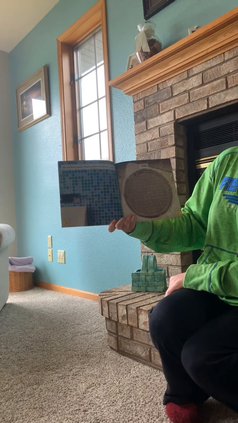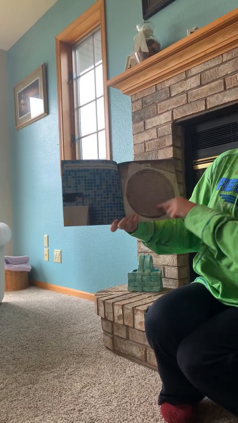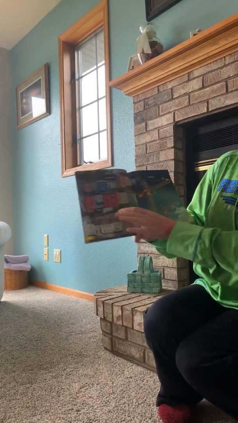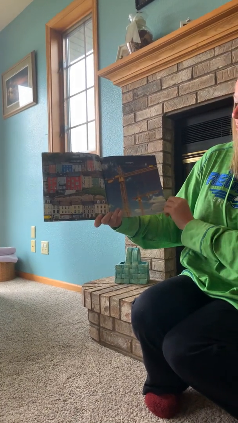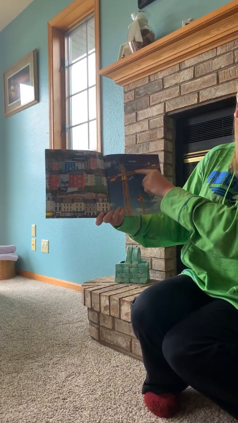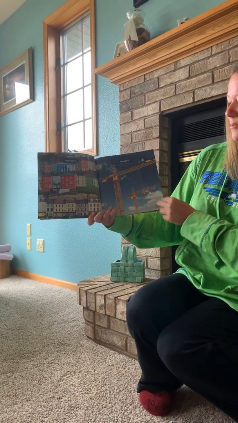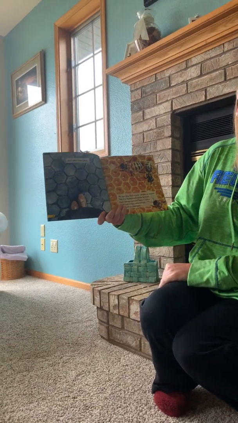We can find regular shapes almost anywhere. Squares, circles, rectangles, triangles, and even hexagons.